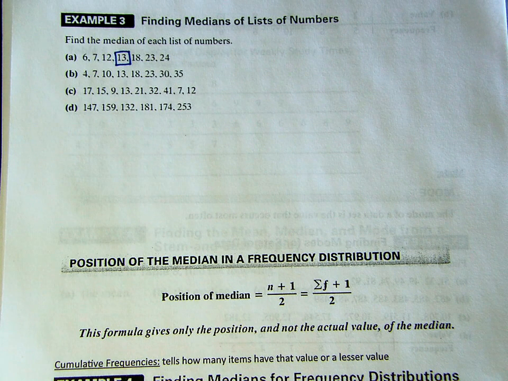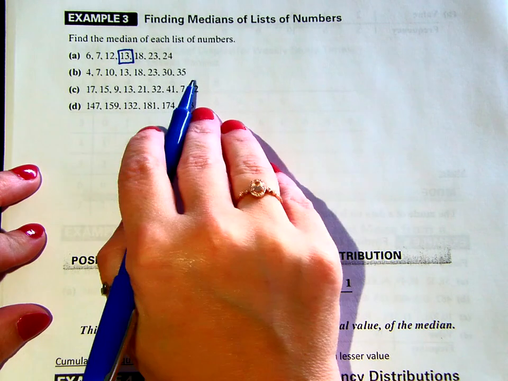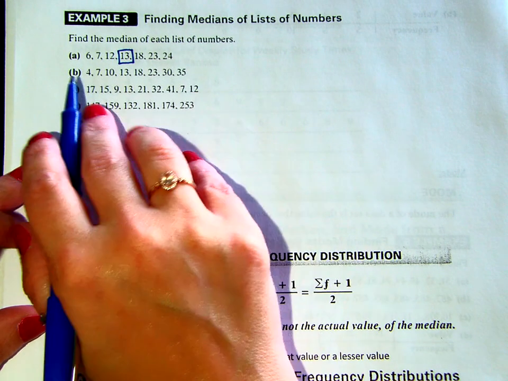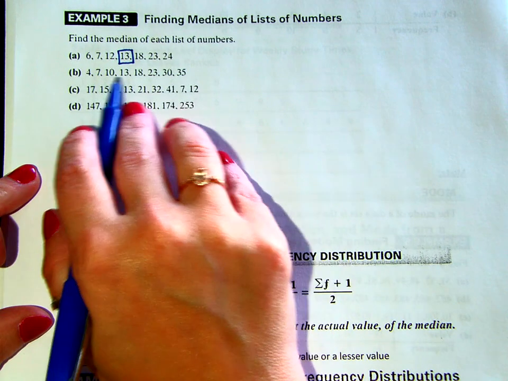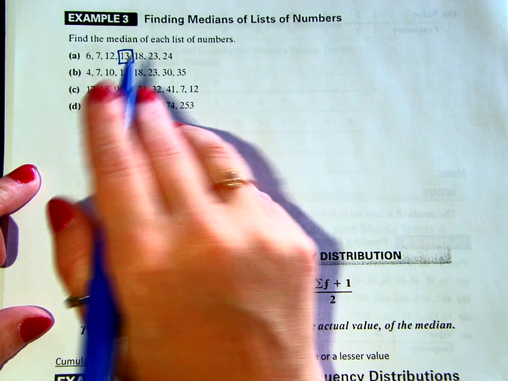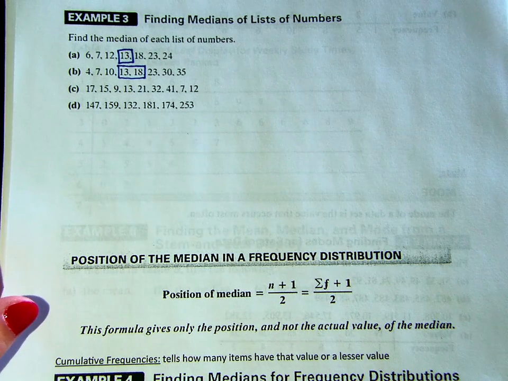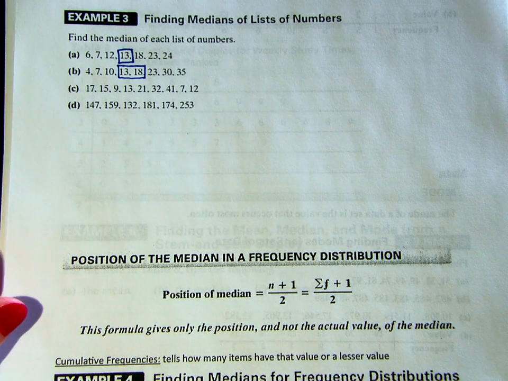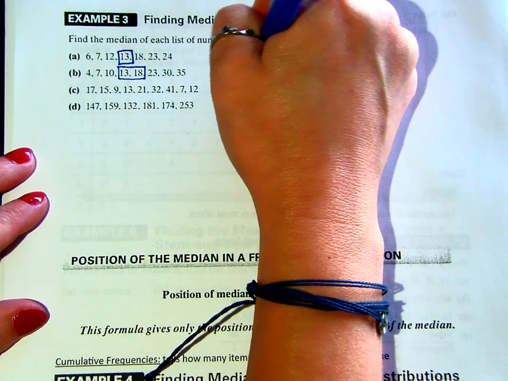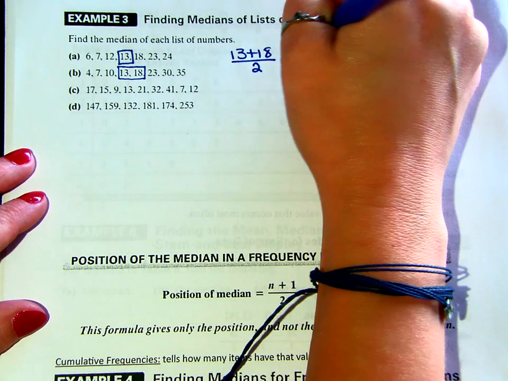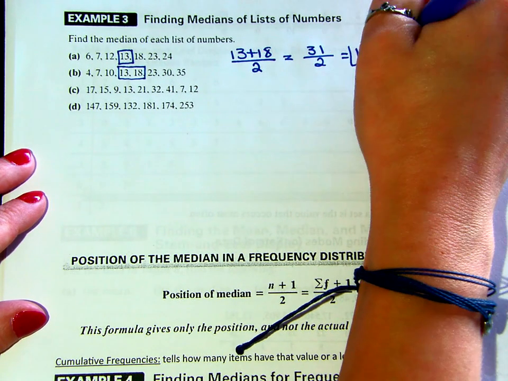Now B, we also have ascending order. It's written in the right order. But B has 8 terms. So we can't just go to the middle because there's 2 middle terms. And so what we're going to do is find the mean or the average of these 2 middle terms. We're going to take 13 plus 18 and then divide it by 2. That'll give us 31 divided by 2, which will be 15.5. So the median of B is 15.5.